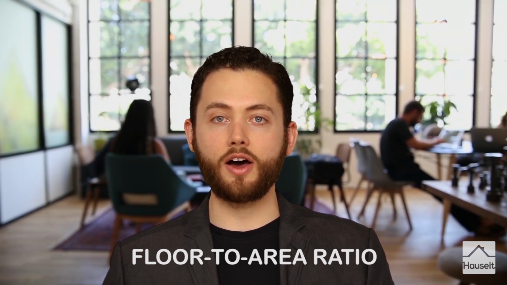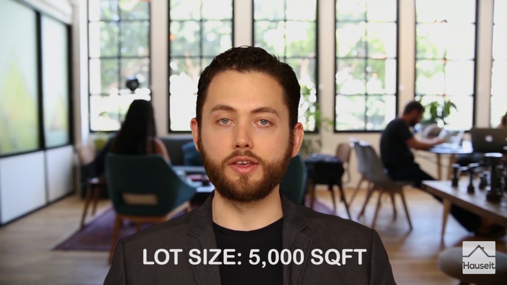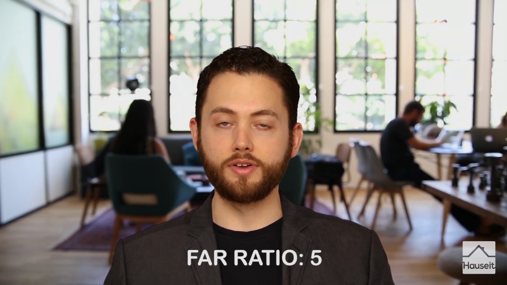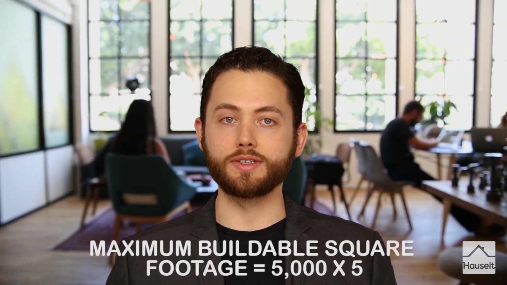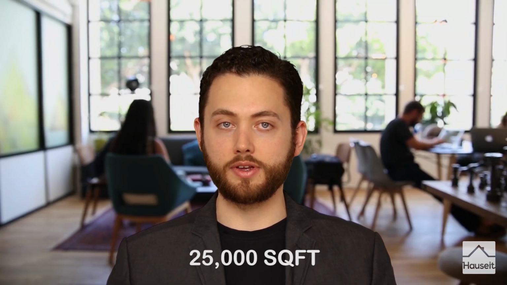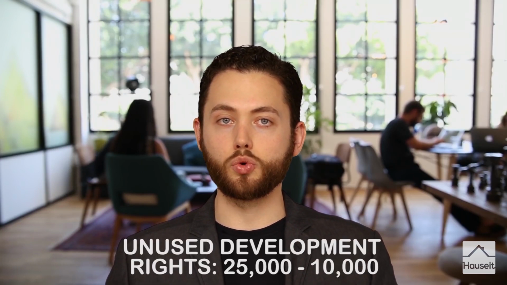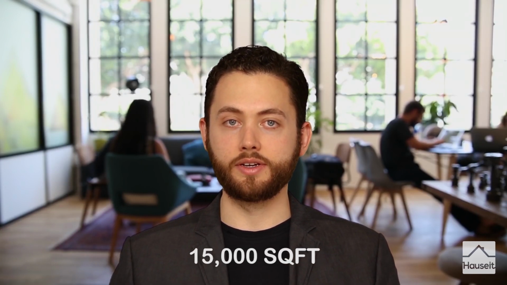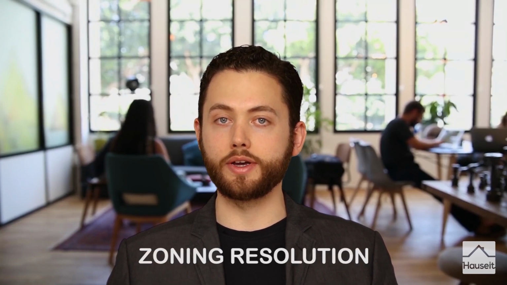For example, if a lot is 5,000 square feet and the floor area ratio is 5, the maximum buildable square footage is 5,000 square feet times 5, or 25,000 square feet. If the current structure is 10,000 square feet, this means that there are unused development rights of 25,000 minus 10,000, or 15,000 square feet.